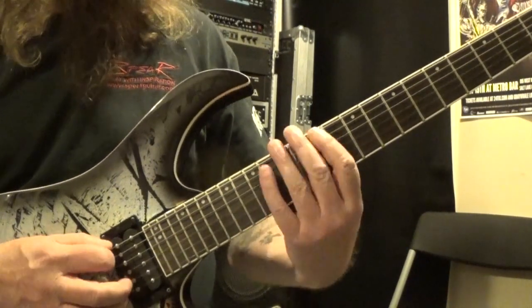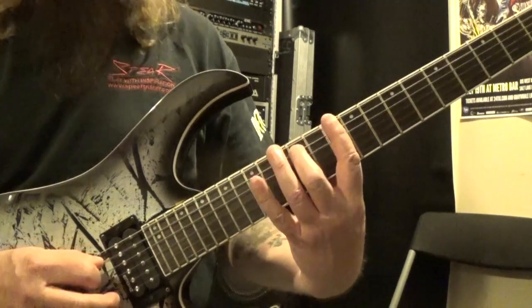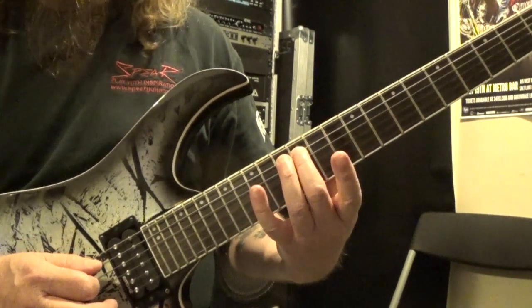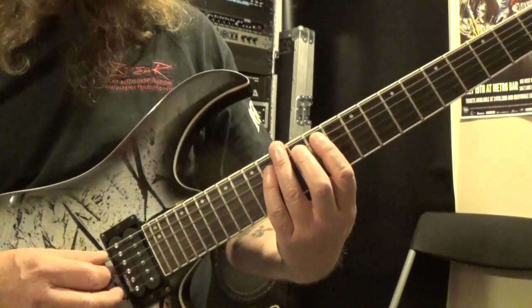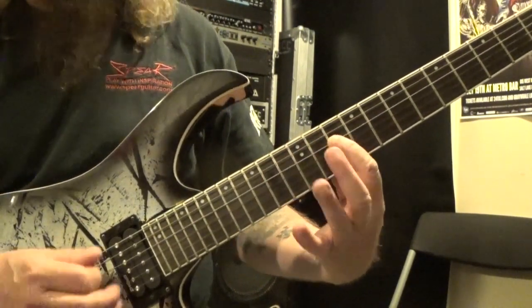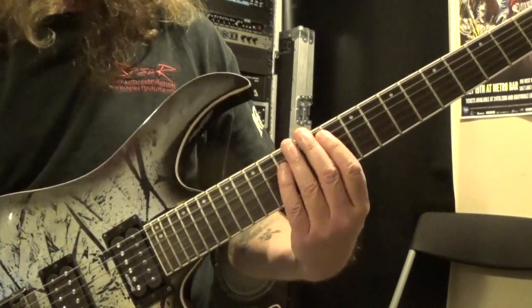So for the major chord part of this, we have 1, 3, 5. But then for it to be a dominant 7, it has to have 1, 3, 5, and then a flat 7. So the 7 is flat. That's what makes this scale unique from the others.